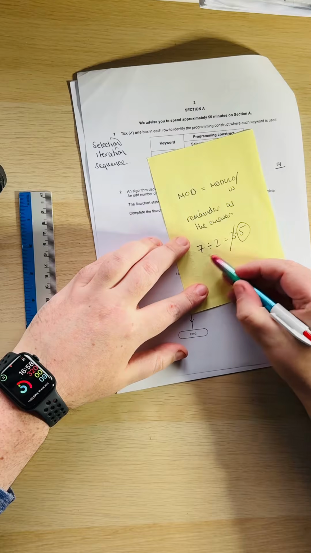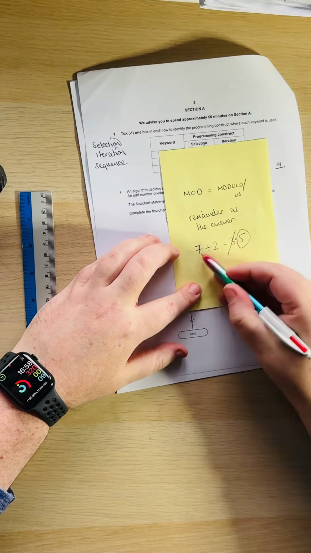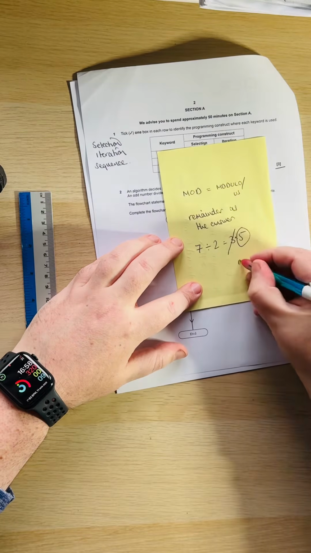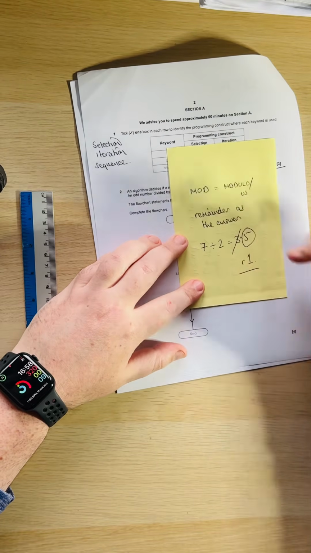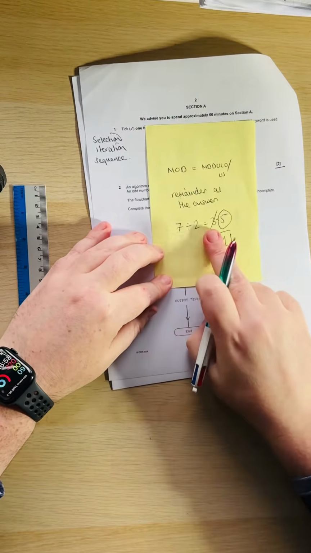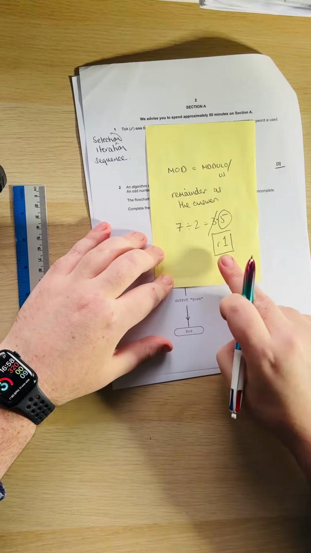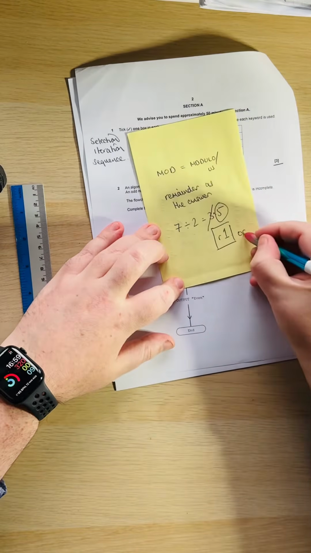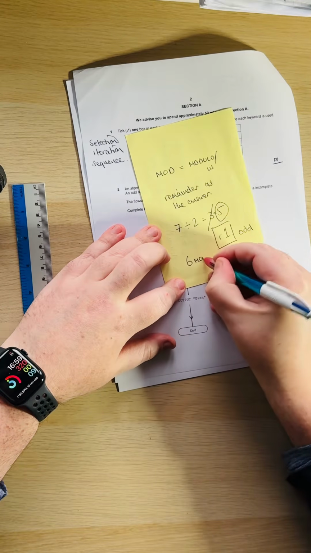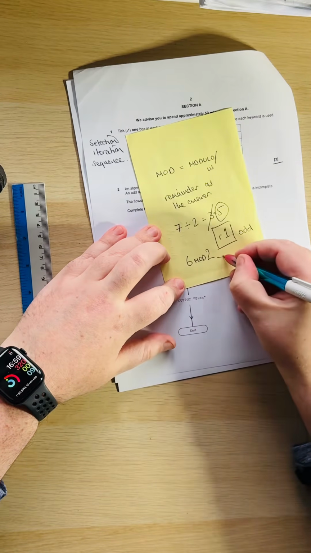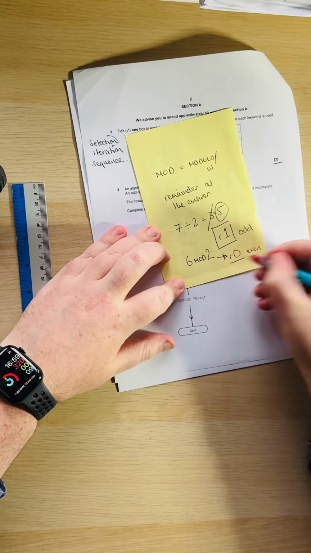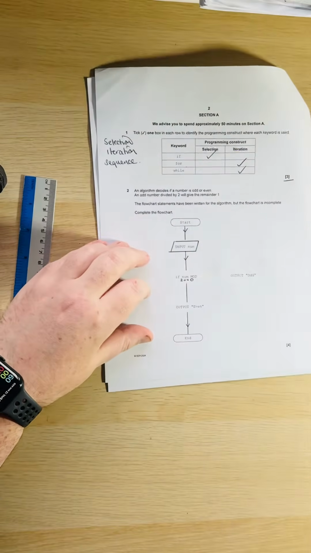And if we work out how many times, well sorry, if we do 2 times 3 going into 7, that's 6, and we've got 1 remaining. So the remainder of 1 is what mod would return. Okay, so what that tells us is if we divide a number by 2 using the modulo operator and it gives us a remainder of 1, that tells us that it's an odd number. Because if we did say 6 mod 2, then the remainder would be 0, which means that it's an even number. Okay, so yeah, hopefully that makes sense.